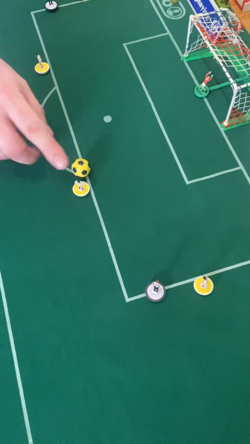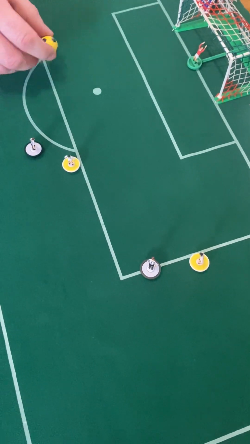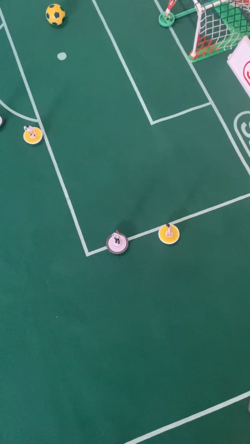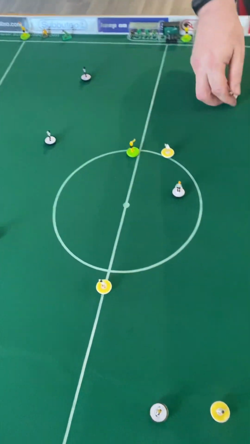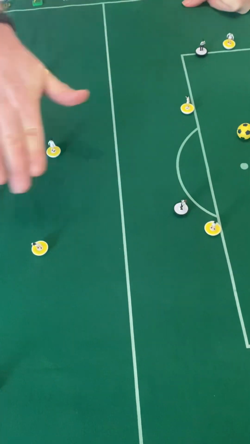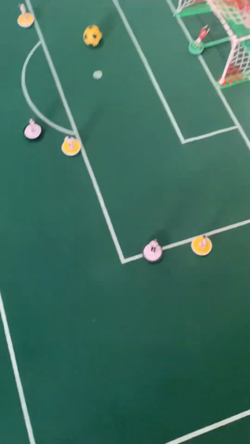So if I don't want to put it here because he's closing me down, I've got the option of putting it here. Plus, generally speaking, in grassroots, let's say we're under pressure, you'd still have, even in a 4-3-3 scenario from the opposition, an extra man in the middle in this instance.